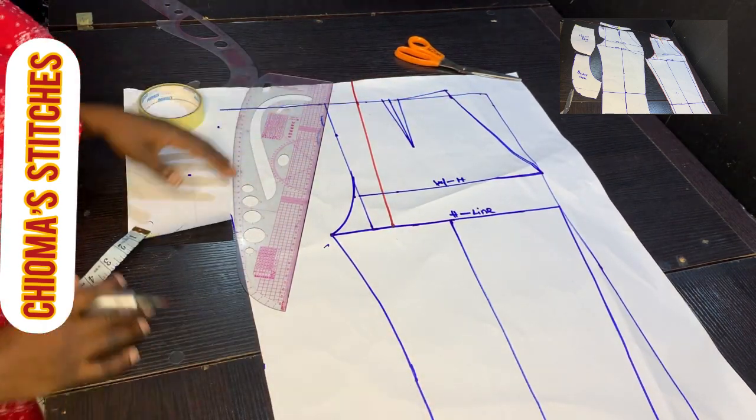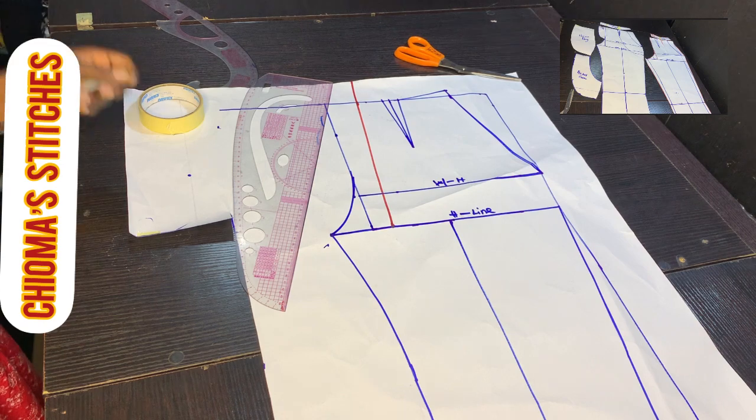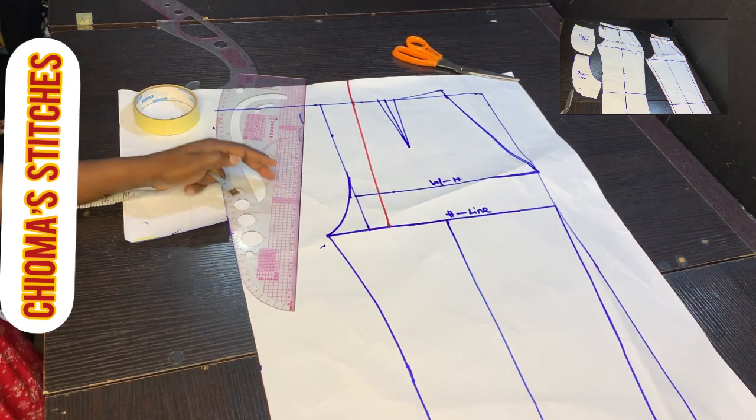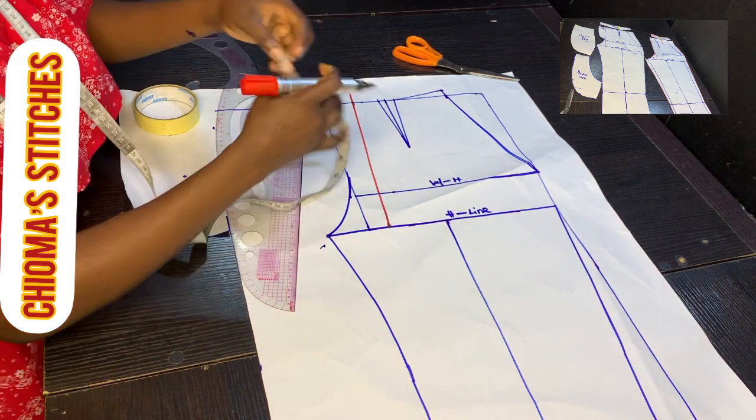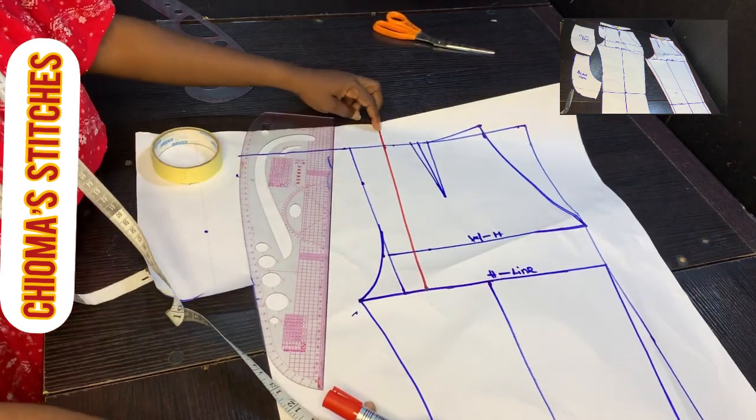Now from here, you are going to measure your waist measurement. Now our waist measurement is 8 inches when you add the 1 inch for that. So I'm going to just measure. First of all, you come up on the top like this. At this top here, you come up.